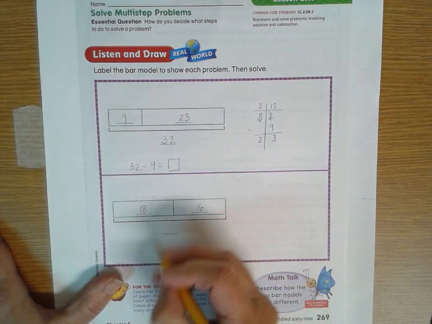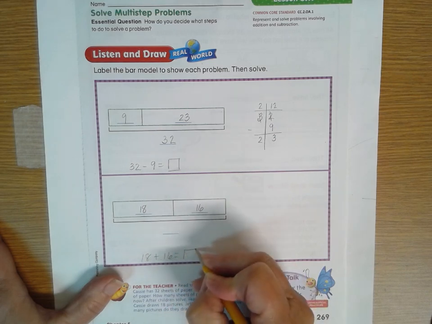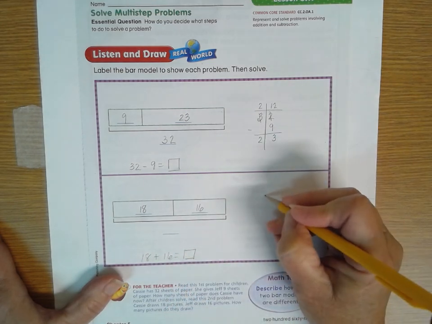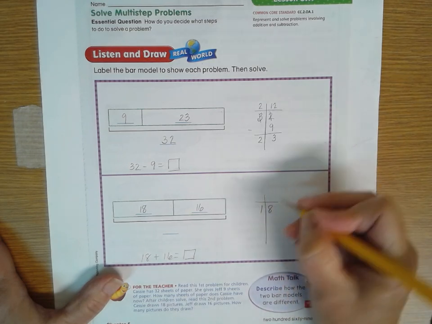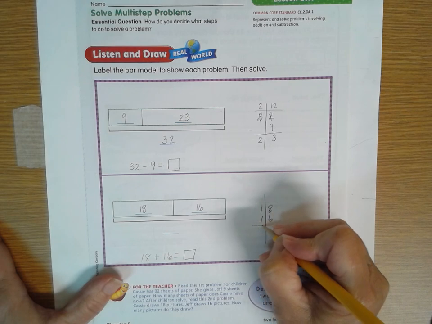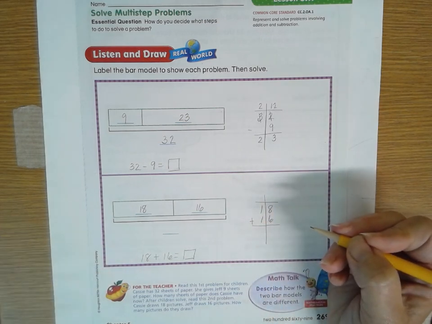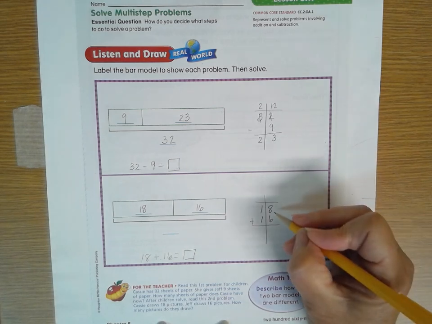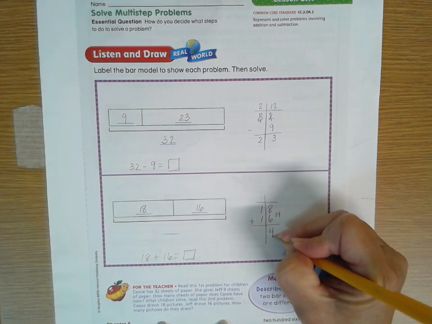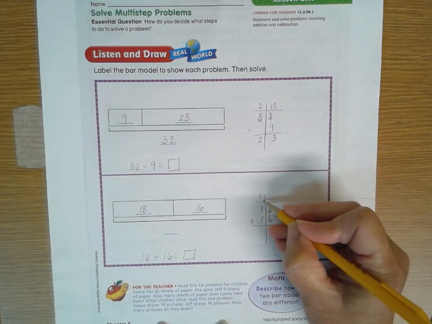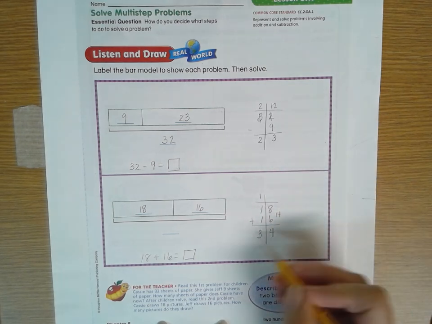So we're going to do 18 plus 16 equals something. Draw your T over there, draw your 18 and your 16, and remember this time we are going to add. We've been doing so much subtracting, but this is asking us to add to find our answer. So 8 plus 6 is 14. Put the 4 ones down and the 1 ten up, and 1, 2, 3. So together they drew 34 pictures.